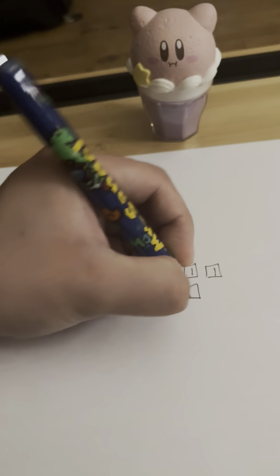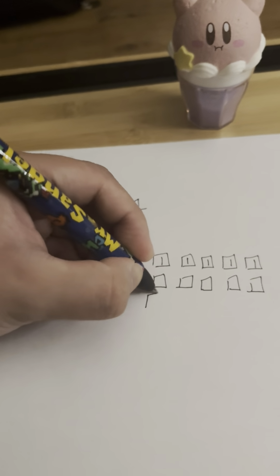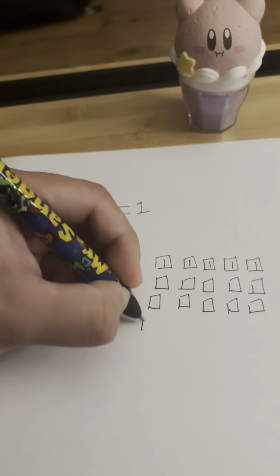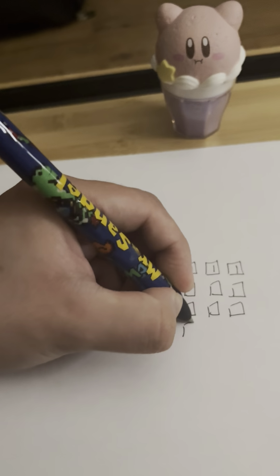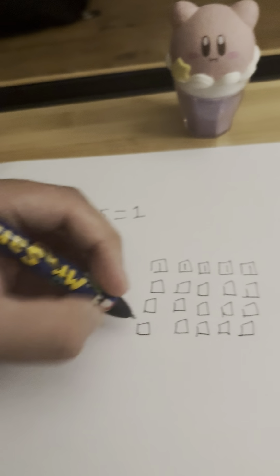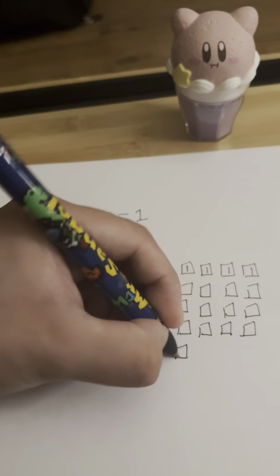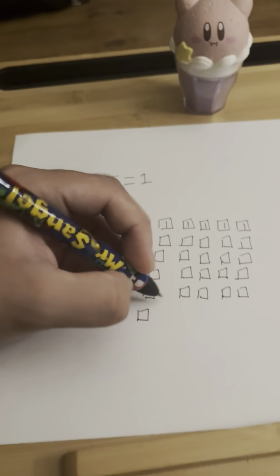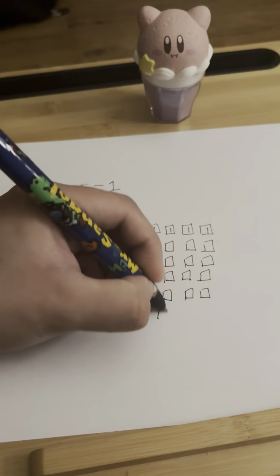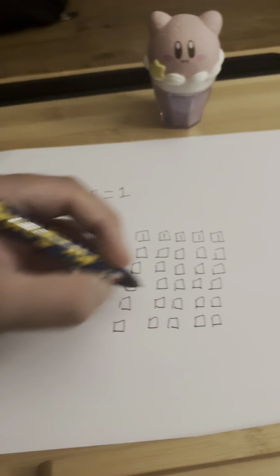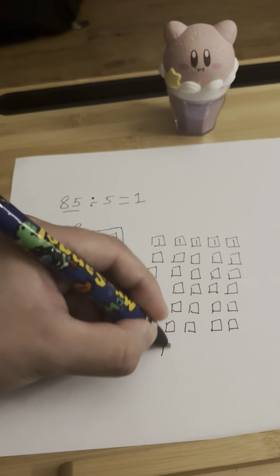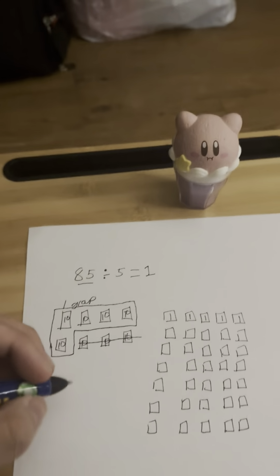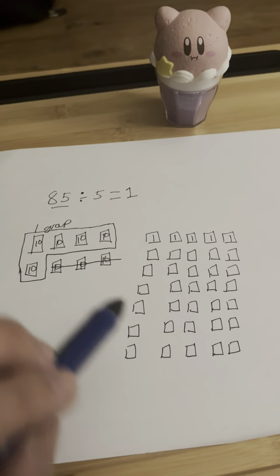1, 2, 3, 4. So 5, 10, and again, it does not have to be perfect. 15, as long as it's right. 20. We zoom out a little bit. 25 and 30. Okay, I'm not going to write the ones on it because we're going to take forever.